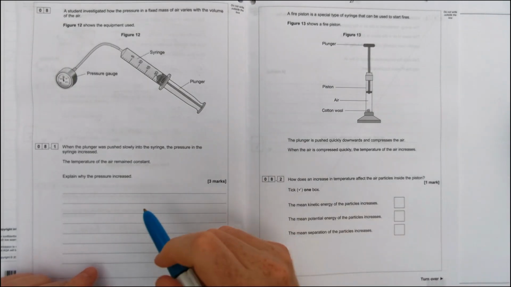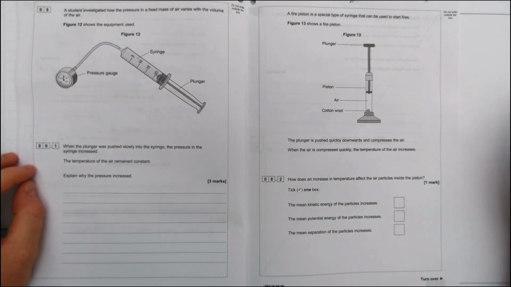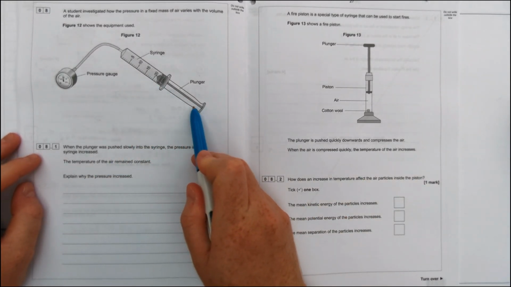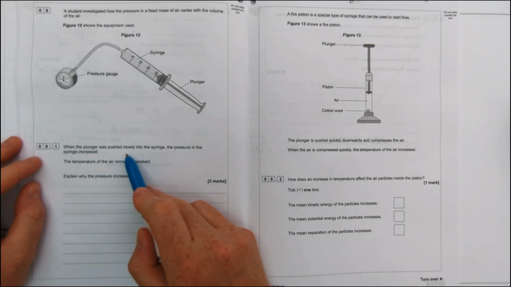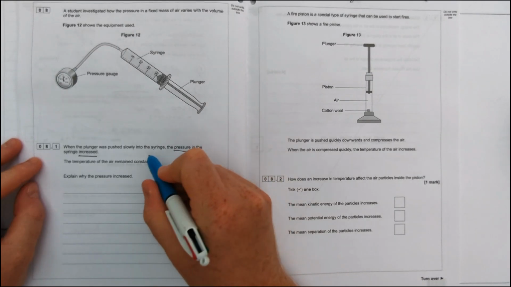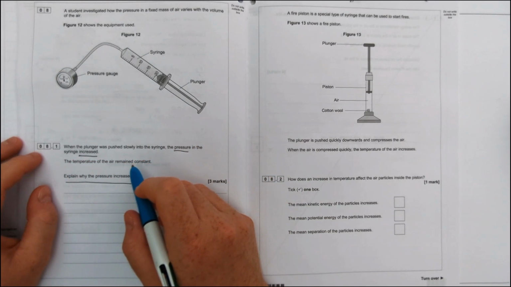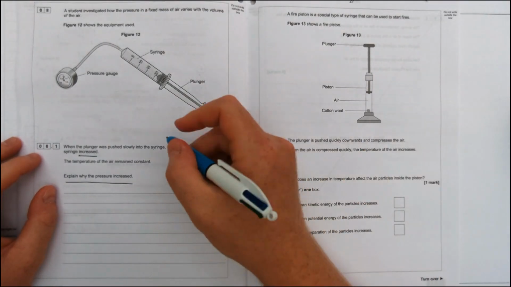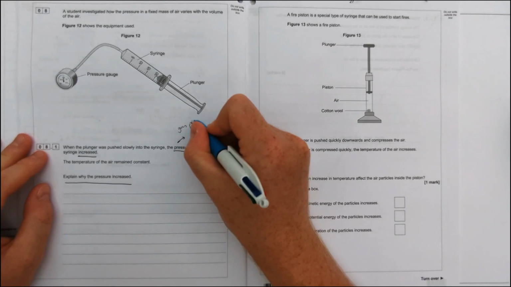Let's move on to question 8, which is a question all about pressure. Really, really common, really standard type of question, this. So we've got a syringe with a plunger, which could be used to move in and out. It says when the plunger was pushed slowly into the syringe, the pressure increased. So we don't get marks for saying that, but we do need to explain why the pressure increased, and the temperature doesn't change.